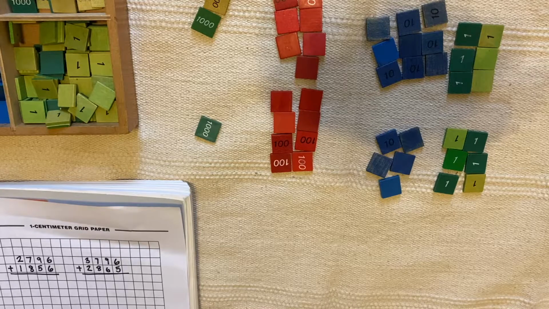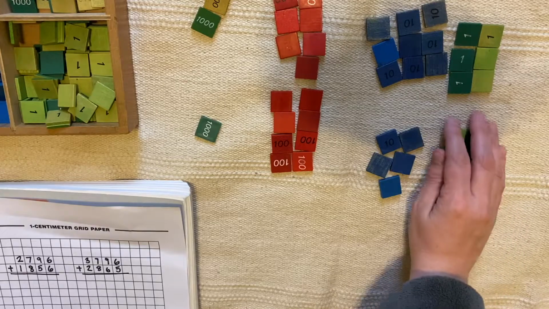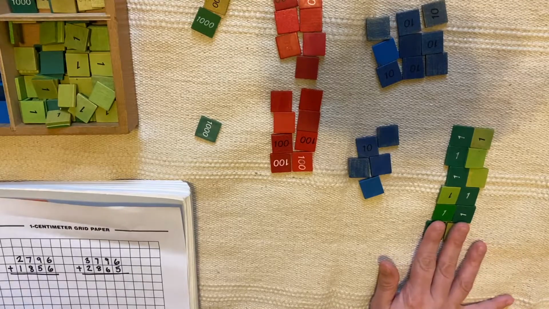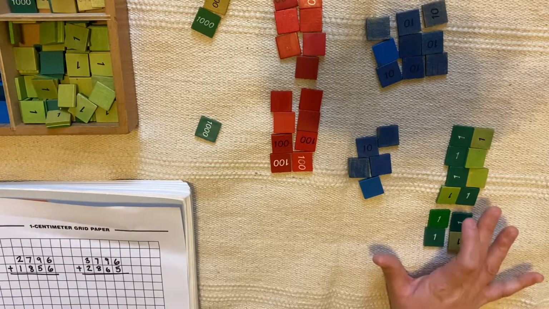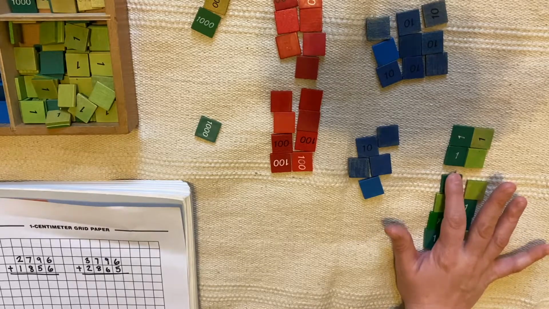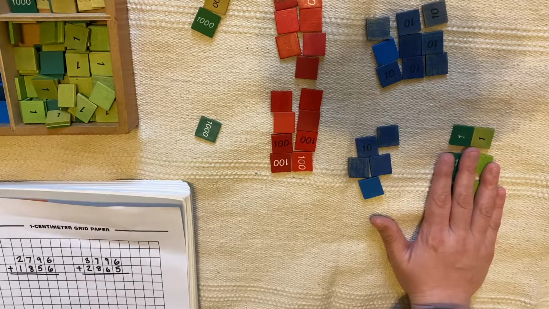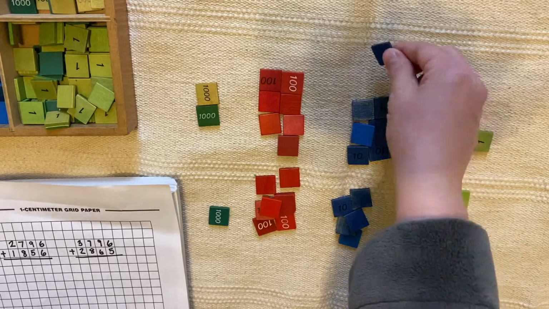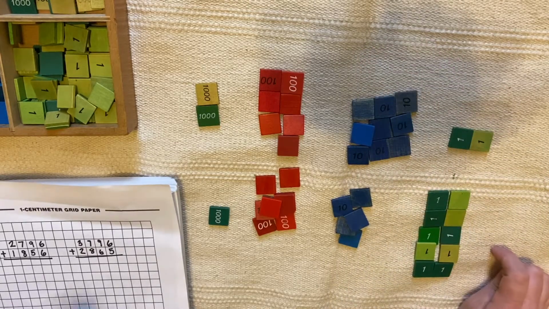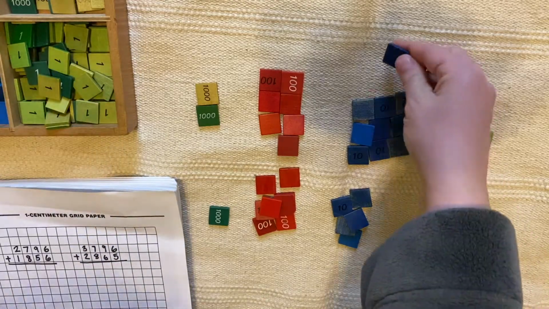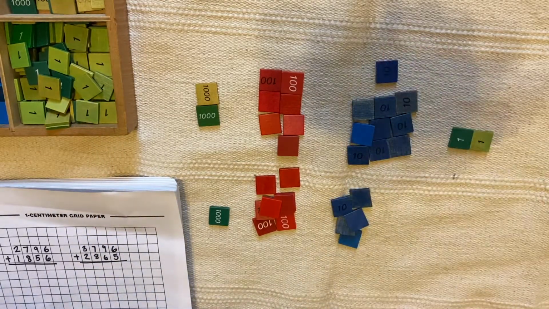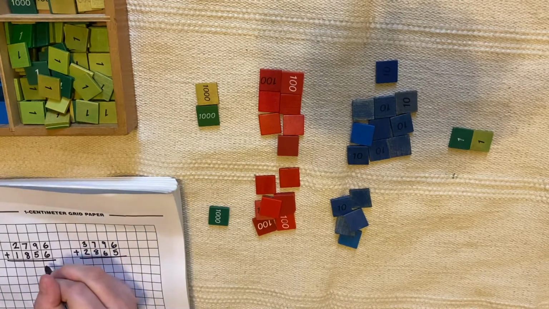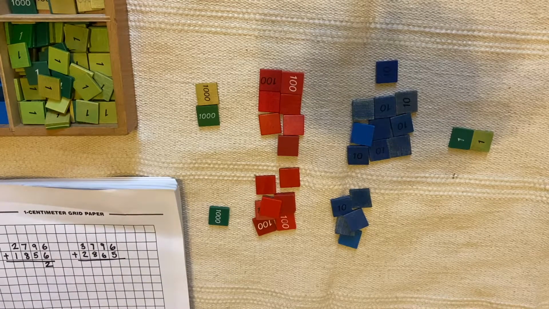So now when we add things together, we have to push things together. So I'm going to push all my units together, and we're going to count them. 1, 2, 3, 4, 5, 6, 7, 8, 9, 10. Now we have 10 units here, and we know that 10 units equals 10. So I'm going to put away these units, and I'm going to take out a 10. All right. And how many units do we have left? We have 2. So I'm going to write 2 under my units.